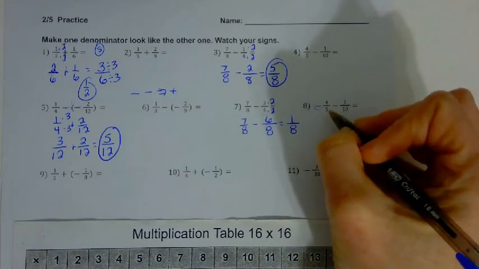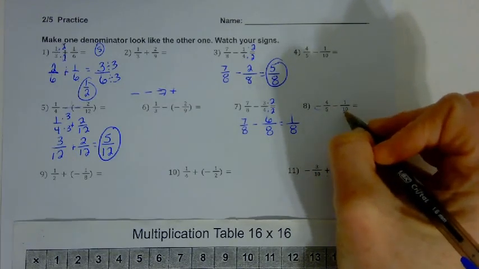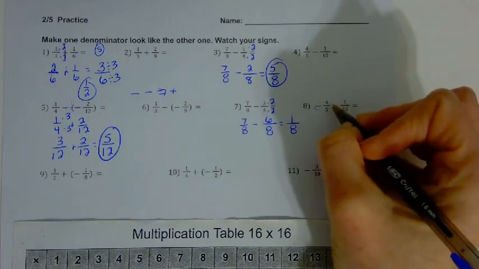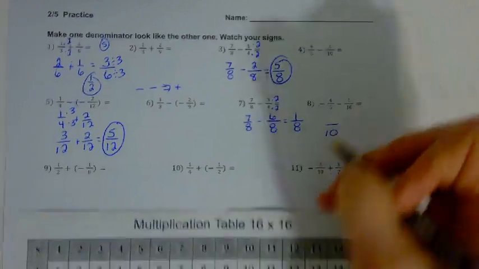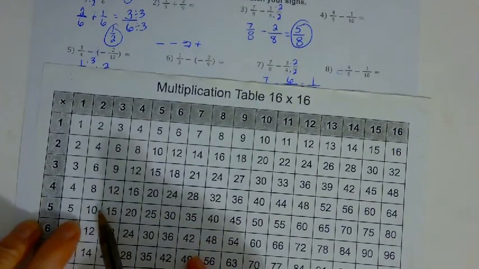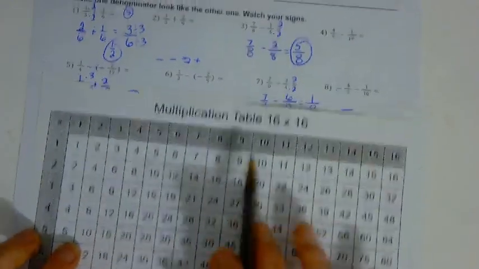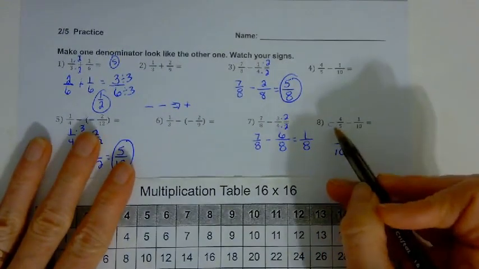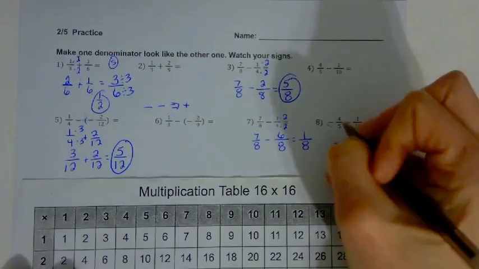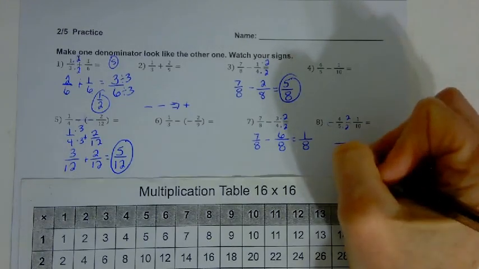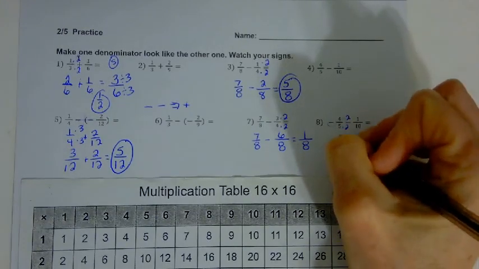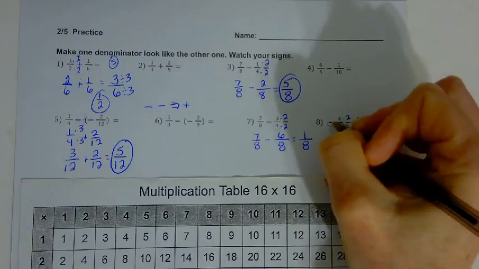So we're going to need to make this 5 look like a 10. We're going to multiply the top and bottom by 2 to make that a 10, right? 5 times 2 is going to be 10. So we need to multiply that by 2 to make it look like a 10. This is times 2 and this is times 2. 5 times 2 is 10 and 4 times 2 is 8. And then we have this negative. Just put the negative on the top.